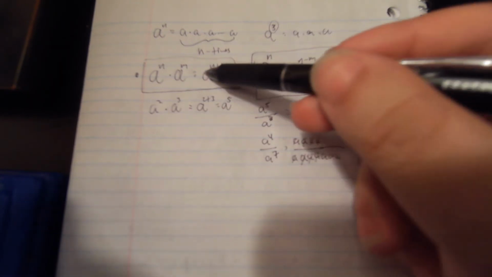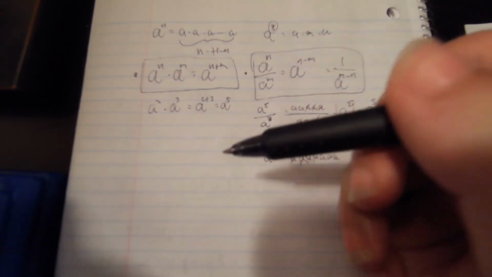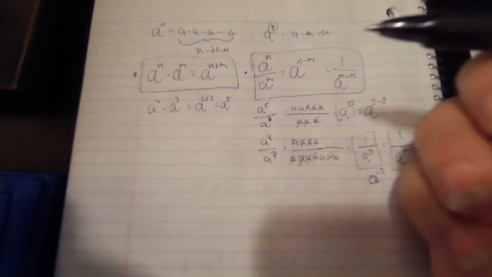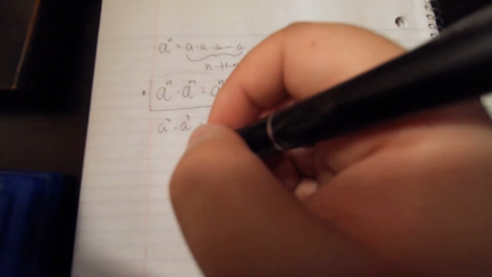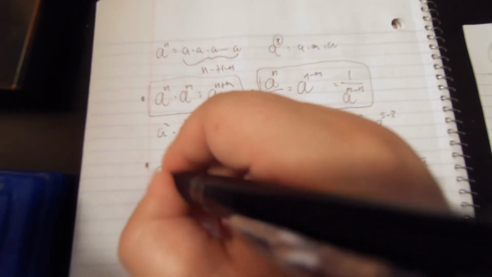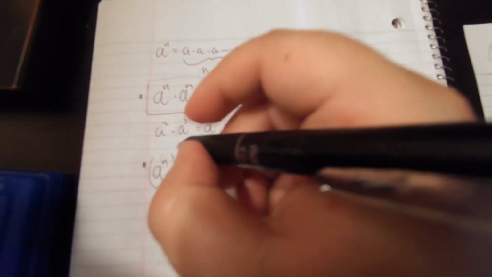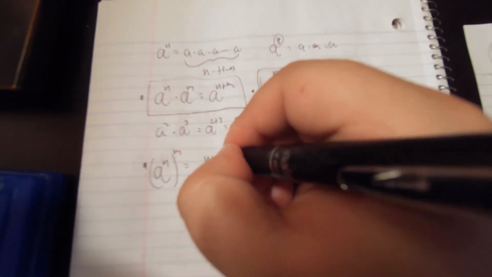Okay, so that's 1. This is 2 in 1, so that's 3. There are 6 laws in total, so which one am I missing? This one was kind of a big deal for me: a to the power n, then raised to the power m, equals a to the power n times m.